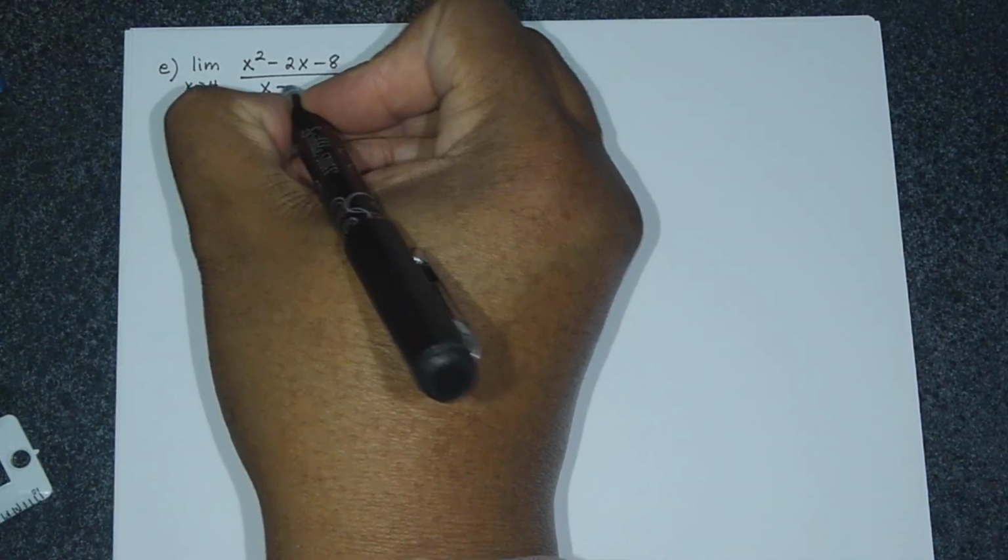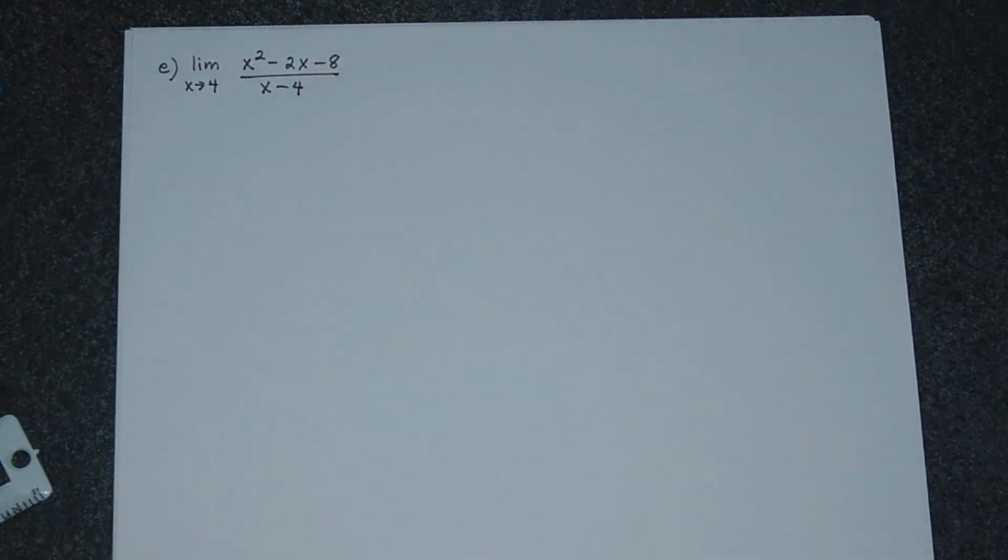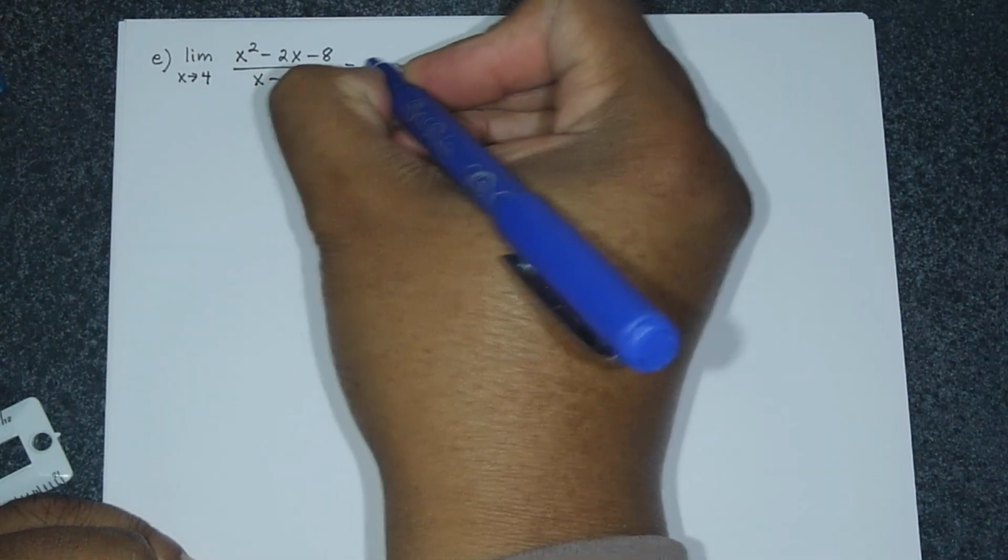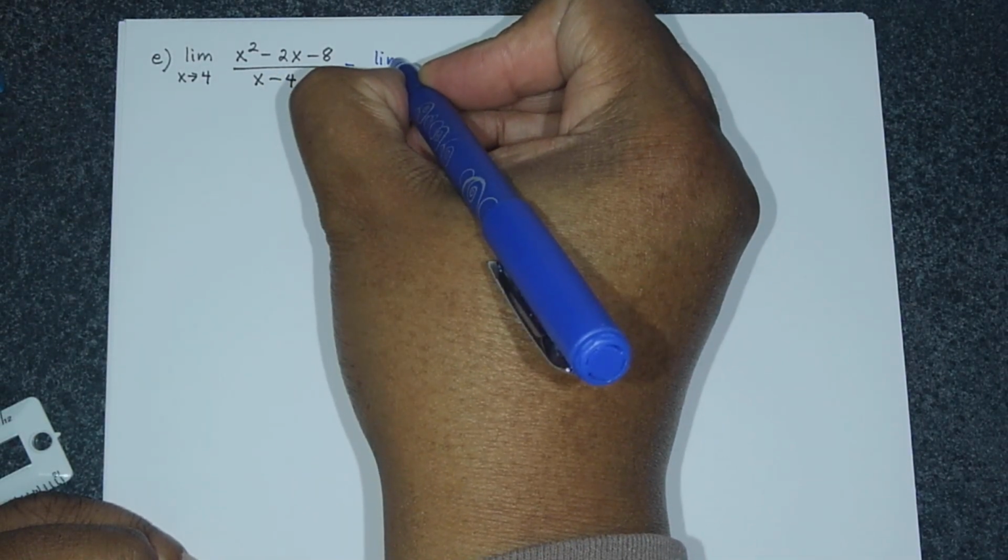The whole thing is divided by x minus 4. Now, if I do direct substitution, would I get a 0 over 0 for this? Yes, we will. So that means we need to factor and probably divide out some common factors, if at all possible. Let's see if we can factor that numerator into two binomials.